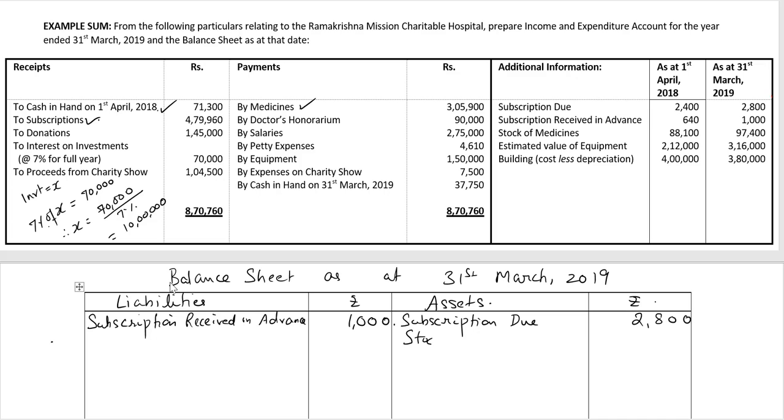We have stock of medicines, 97,400 rupees. Equipment, the closing value is 3,16,000 rupees.